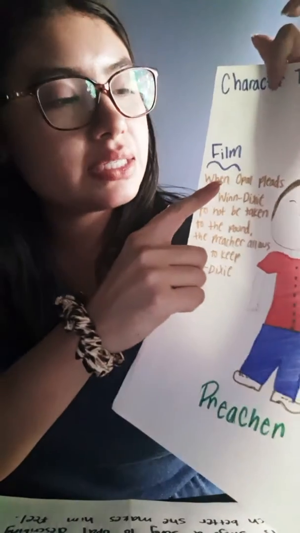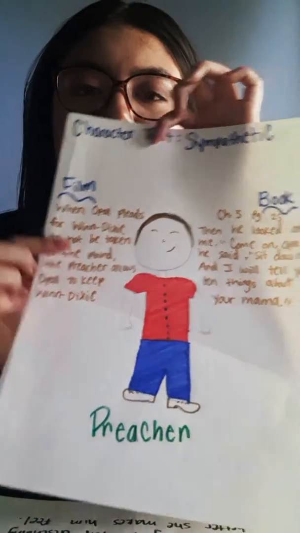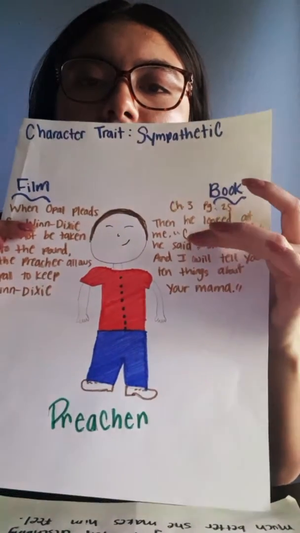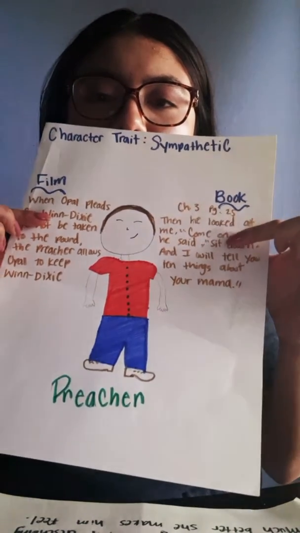So they would write why they think this character has this character trait and write it down. And then for the book, they would do the same, except they would write, again, the chapter and the page number.